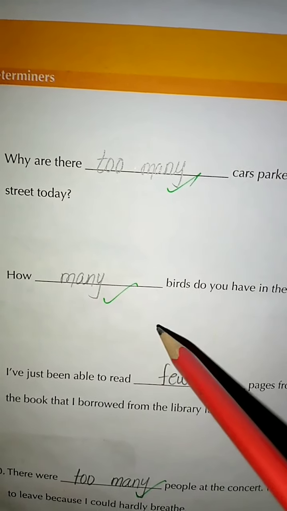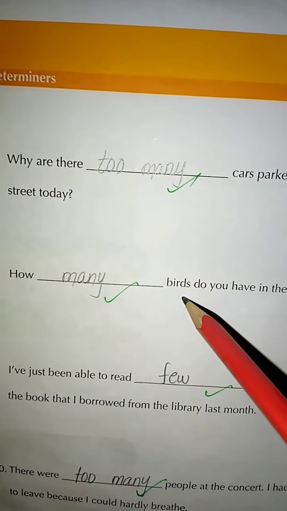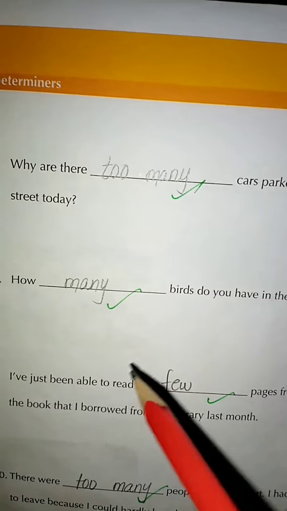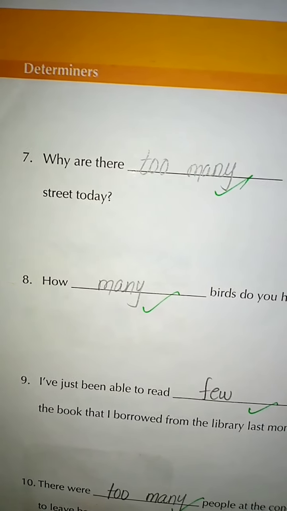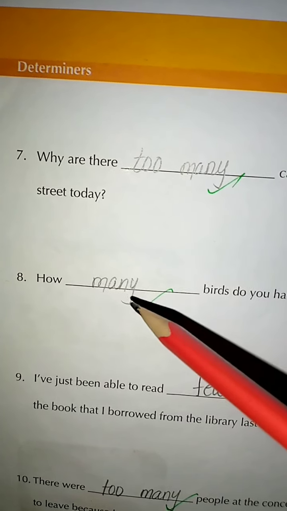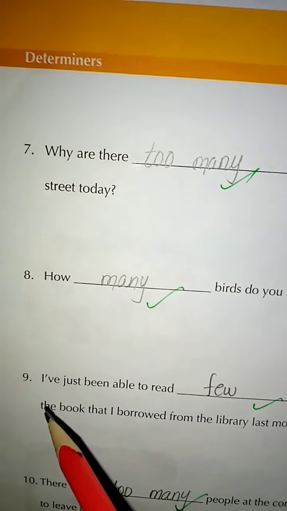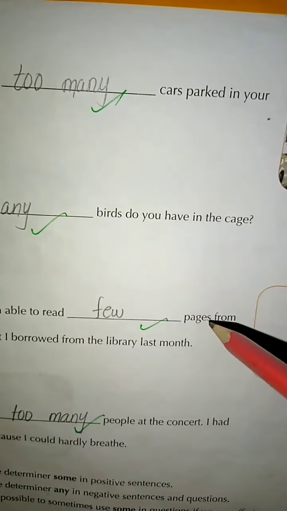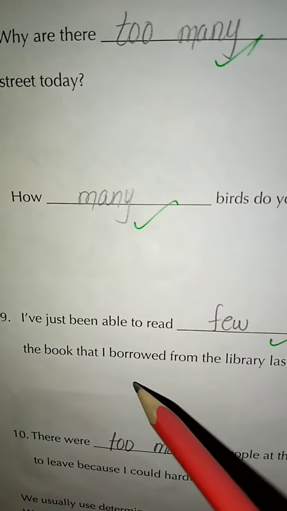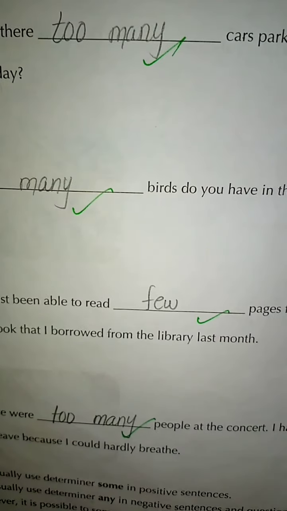How many birds do you have in the cage? Because birds are plural nouns, we use many with it. Okay, as I have told you on page number 9, we will use many with plural nouns. Number 9: I have just been able to read dash pages from the book that I borrowed from the library last month.